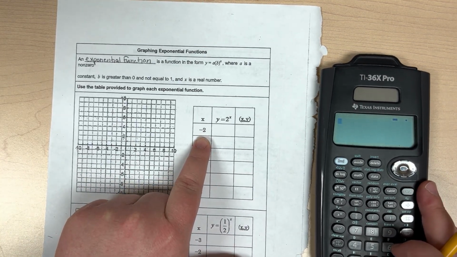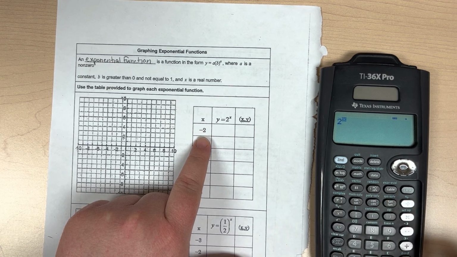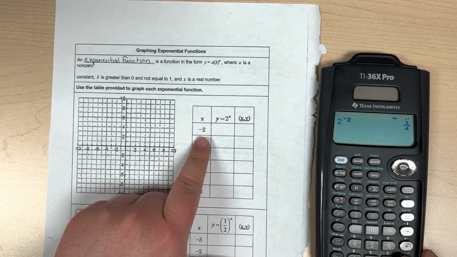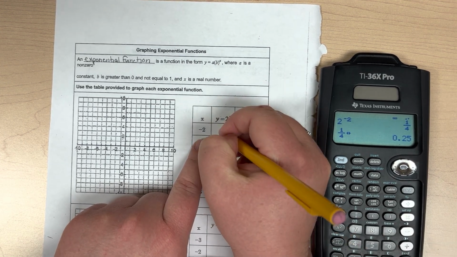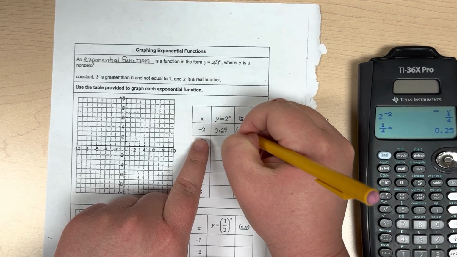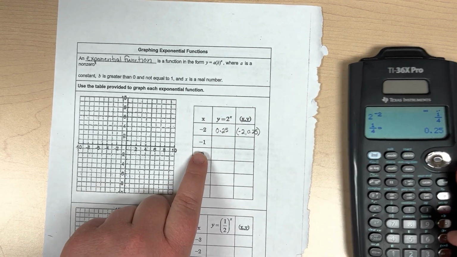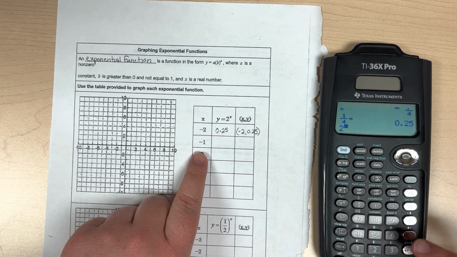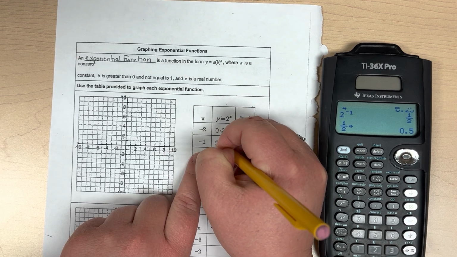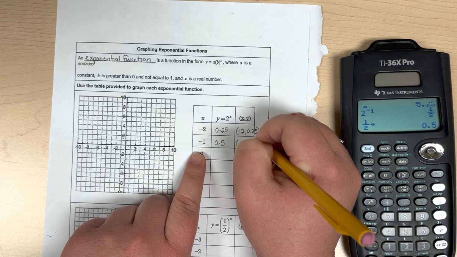If I have negative 2 for x, that means I'm going to have 2, and then I'm going to hit this exponent button and put in a negative 2. That gives me 1/4. But I want to use decimals because I'm going to be graphing these points. So that's going to be 0.25. So the ordered pair from this first one is negative 2, 0.25. Then I'm going to go on and do the next one. 2 to the negative first power is 1/2, which is the same as 0.5. So my second point is negative 1, 0.5.